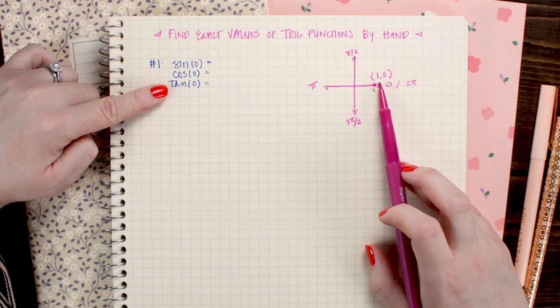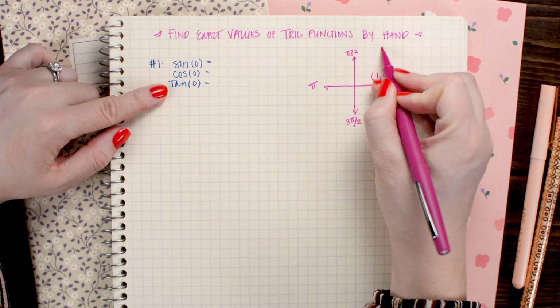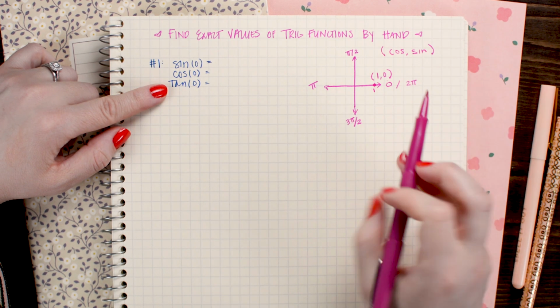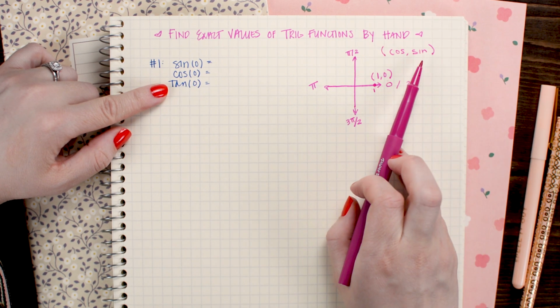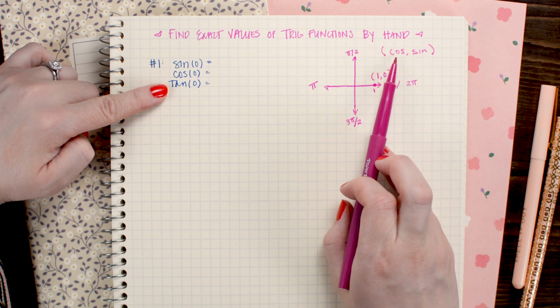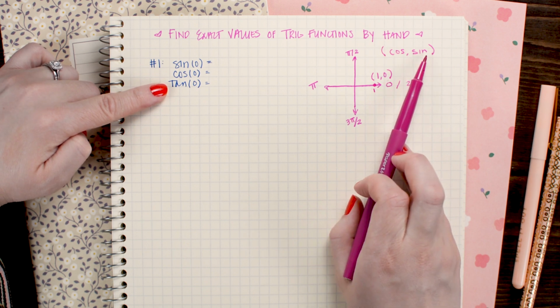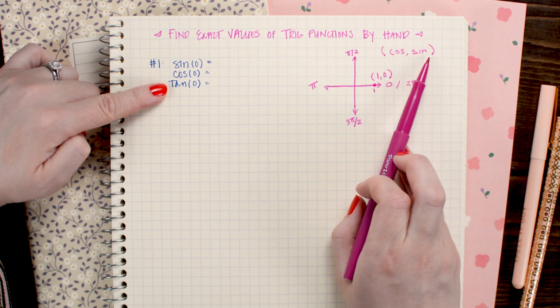Now that can be a little bit tricky to remember, so what I always remember is that cosine is my x value and sine is my y value, and when you read it together you get cosine sine. So that's my silly little way of remembering, because if sine was first and cosine was second, that would say sine cos, which isn't a thing in trigonometry.